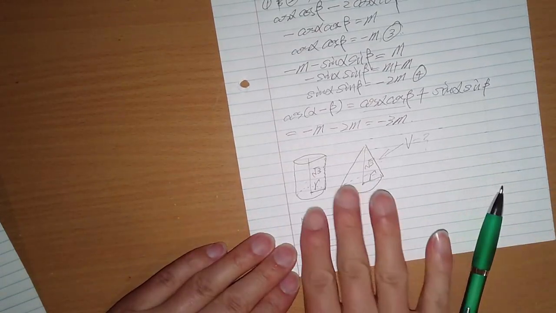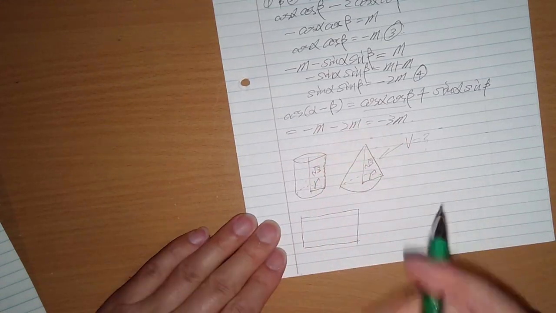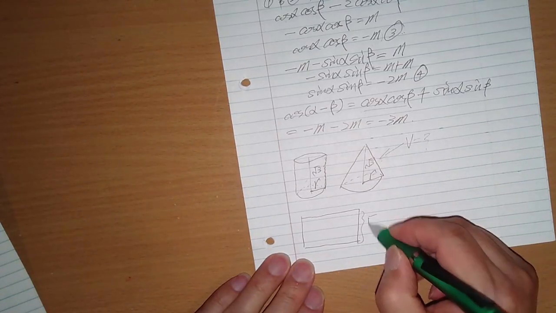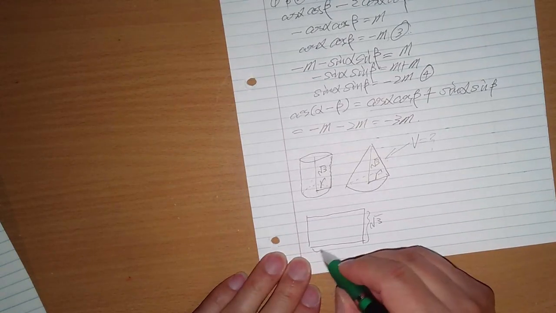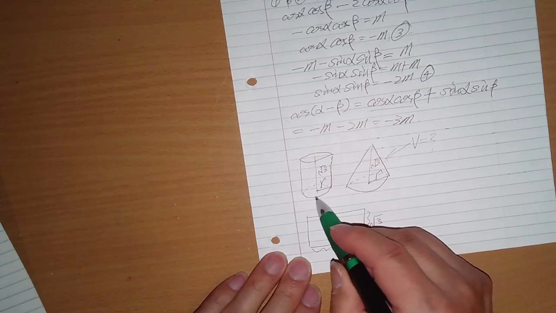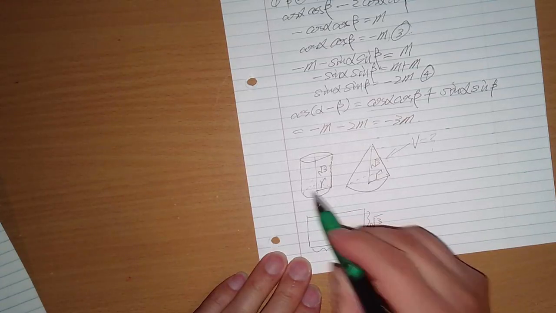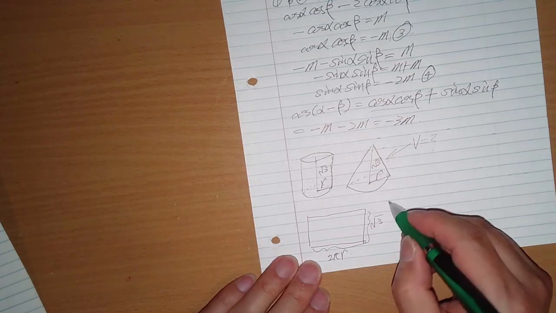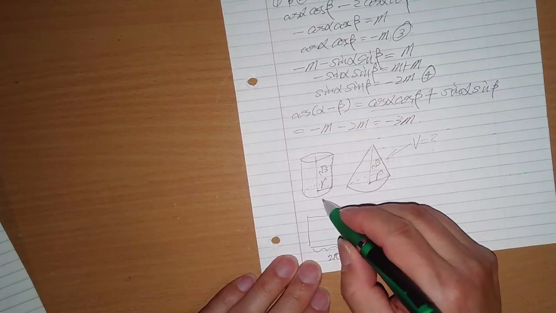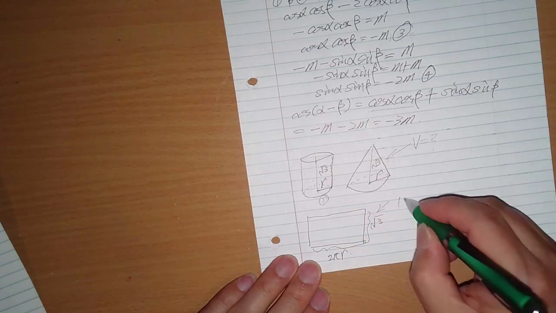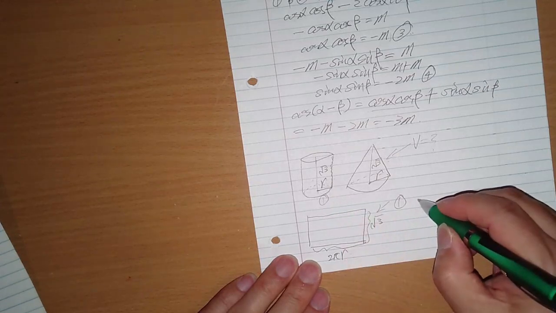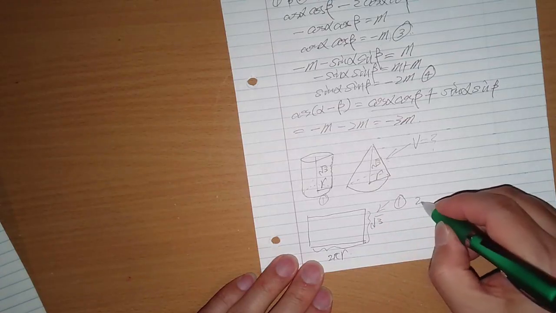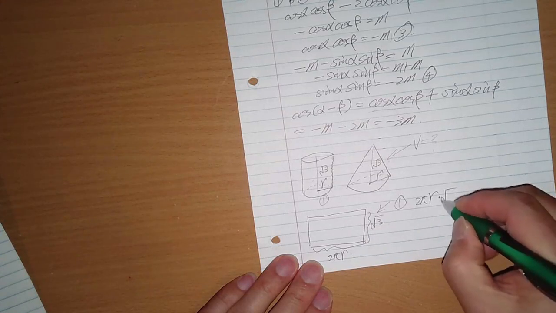Okay, again, if I cut it right here and then expand it, it's going to be a rectangle. So this side is going to be the square root of 3, and this side is going to be the circumference of the circle, right? Which is 2 pi r. In other words, the surface area for the cylinder would be the length times the width, which is 2 pi r times the square root of 3.